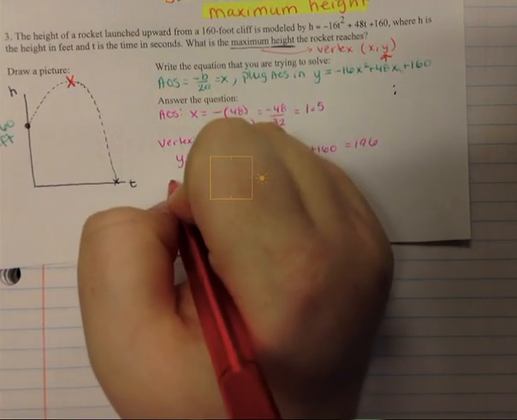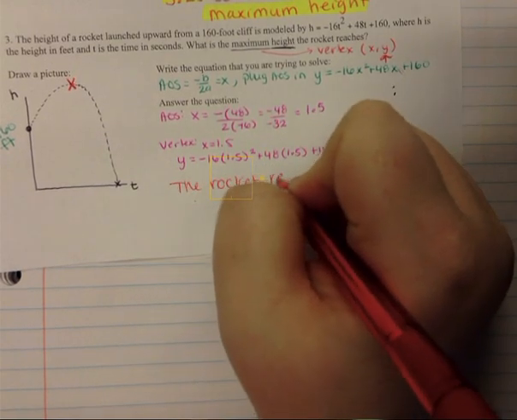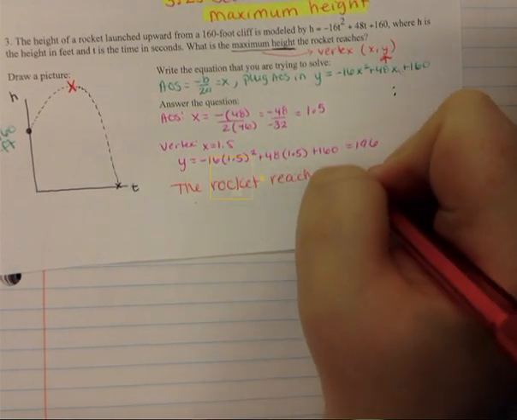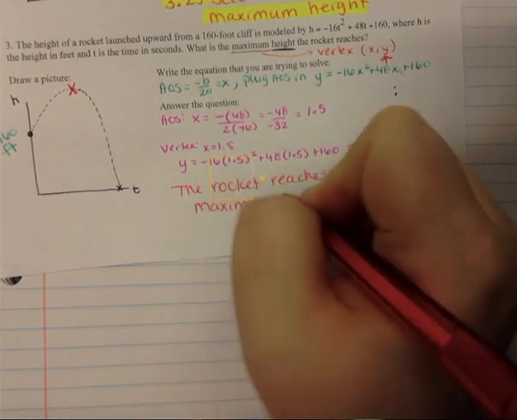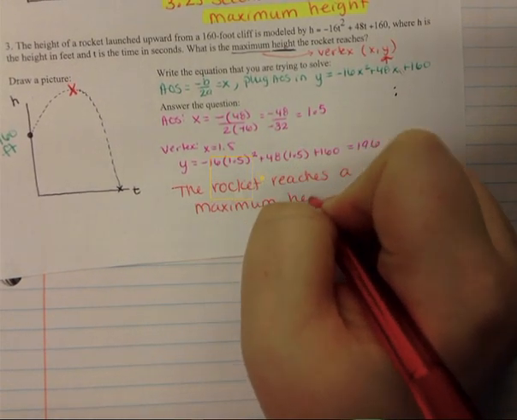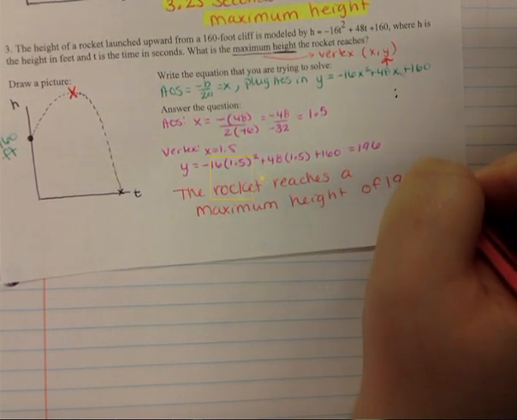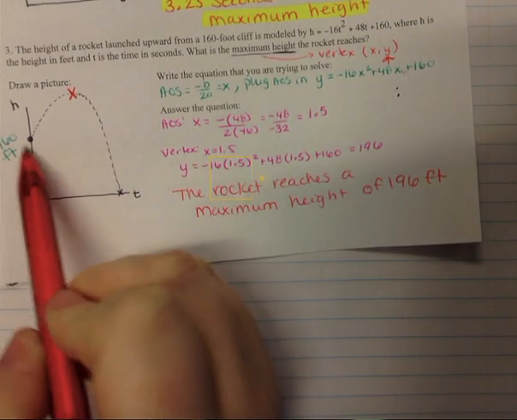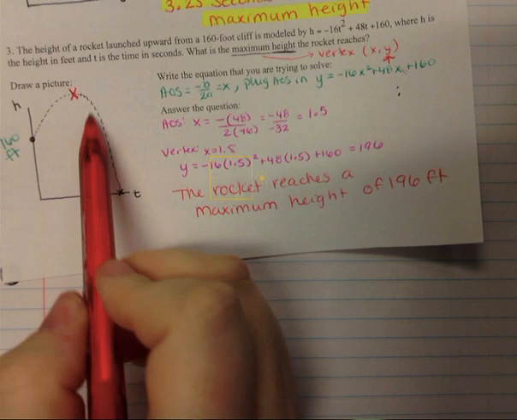is the rocket reaches a maximum height of 196 feet. It's starting at 160 already, and then it's going up, and then it's going to come back down.